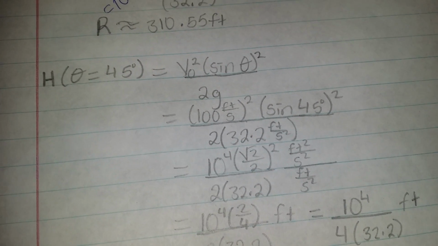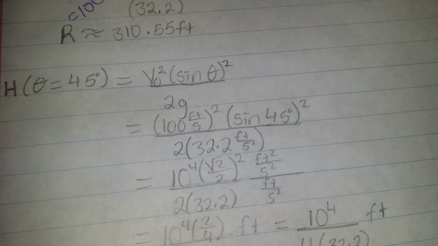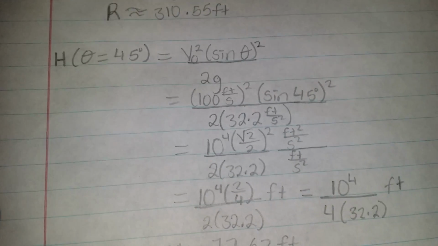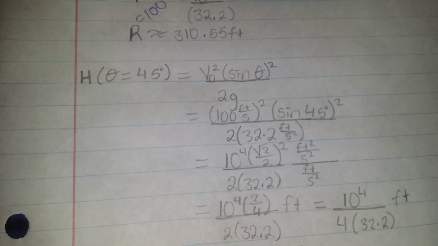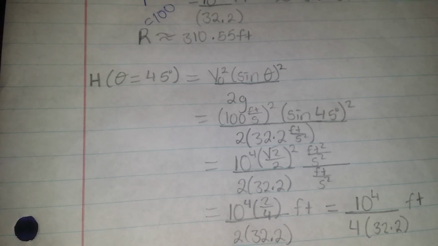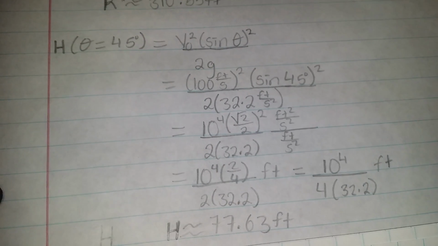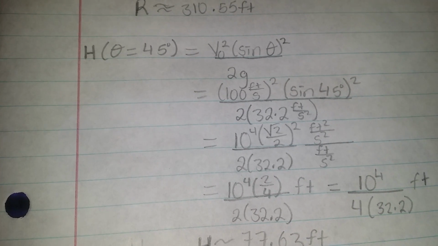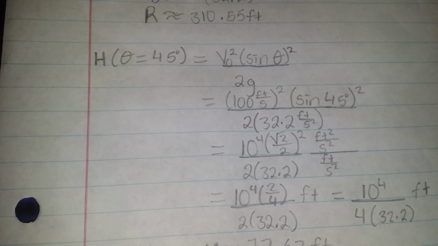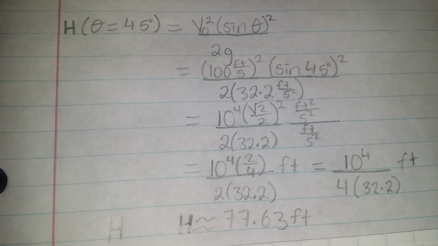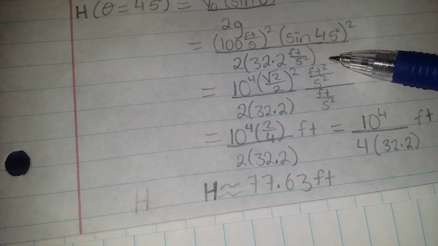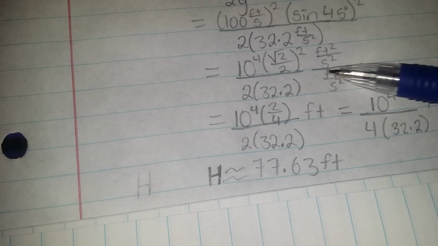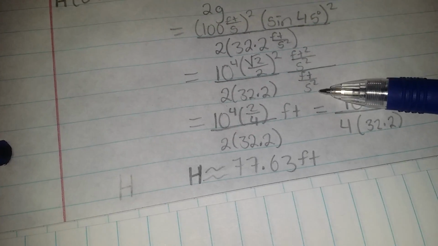Where did I get the square root of 2 over 2? Sine 45 degrees on the unit circle. Sine 45 degrees is basically square root of 2 over 2. Just check the unit circle and you'll see what I mean. Then you divide that by 2 times 32.2. On this side, you have feet to the power 2 over s to the power 2, divided by feet over s to the power 2.